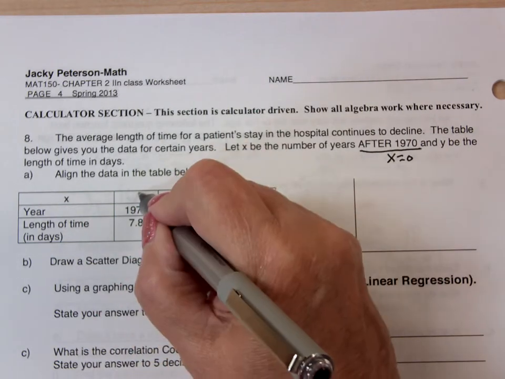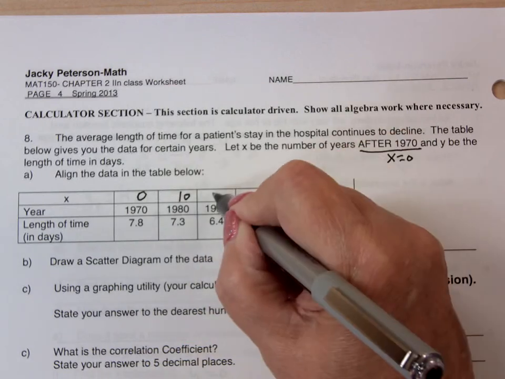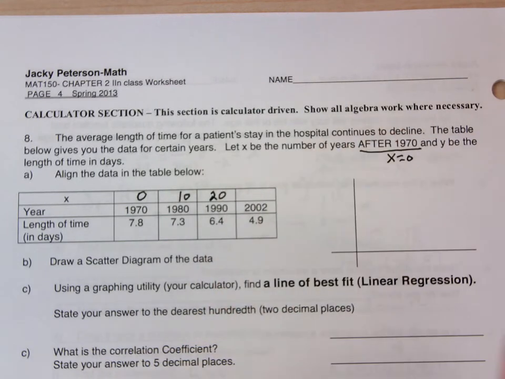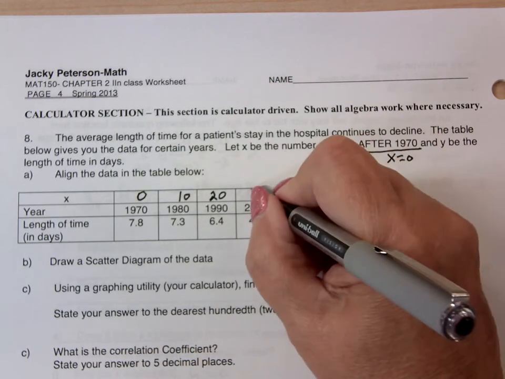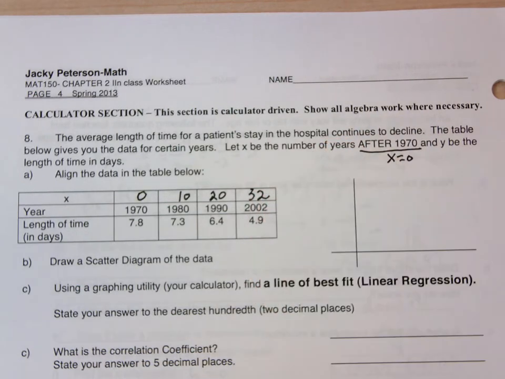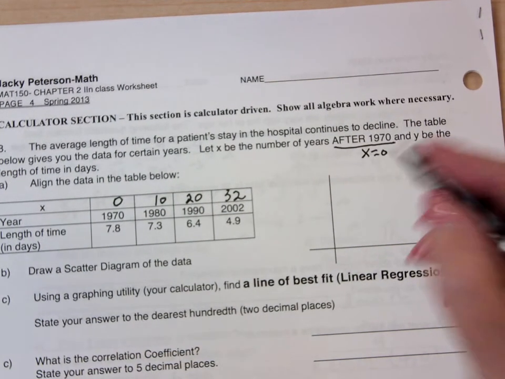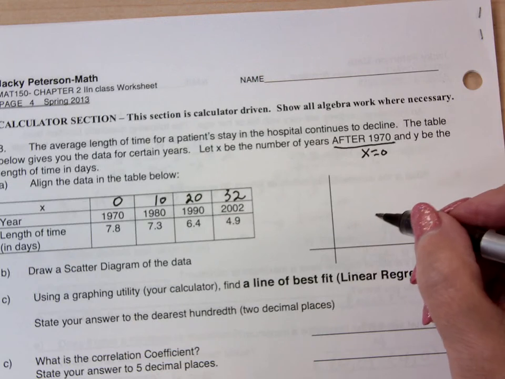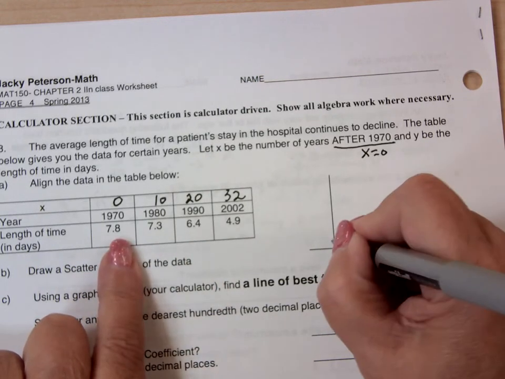Well, 1970 is 0. 1980 is 10. 1990 is 20 years after 1970. And 2002 is 32 years after 1970. And if I want to do a scatter diagram, it looks like the highest this goes is 8.